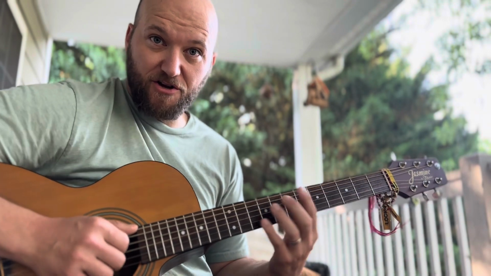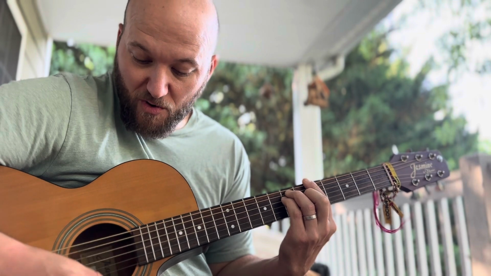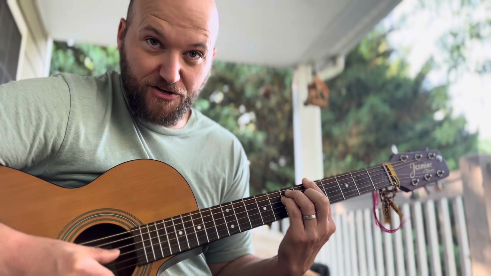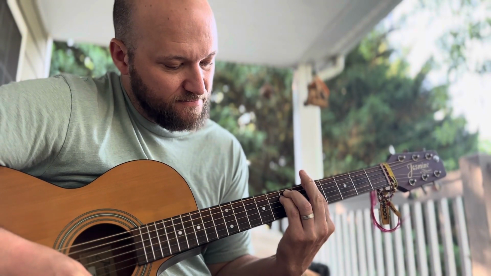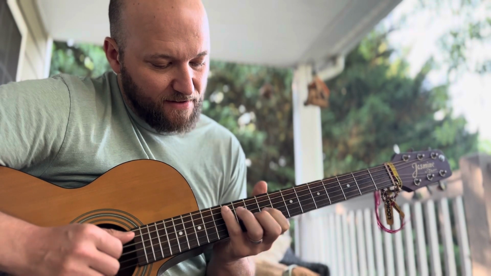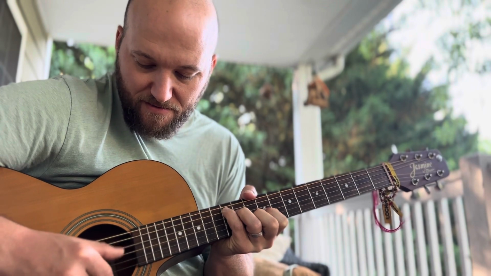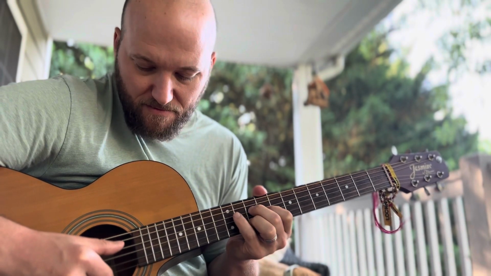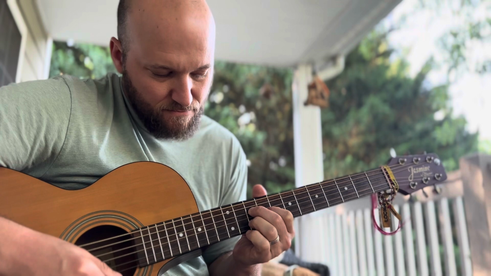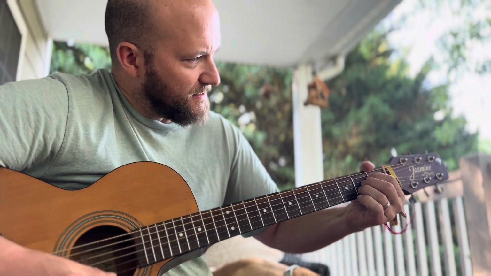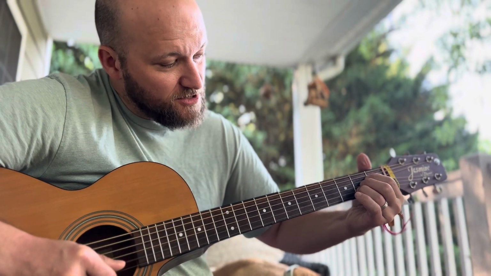Another good way to look at it is to know where the 3rd is. So if I was playing an E major shaped A major chord, I know that's the major 3rd, and I just need to move it down 1 fret to get the minor. Same thing here. If this is the C shaped A major chord, I know the 3rd's here, and I just need to move it down to get that minor. Or over here, the A major shaped A chord, the major 3rd's here, just move it down 1.